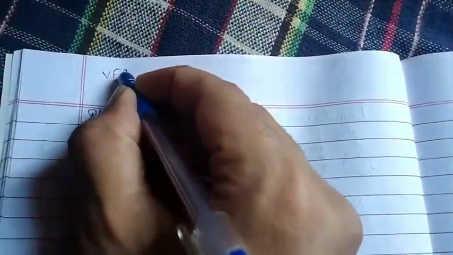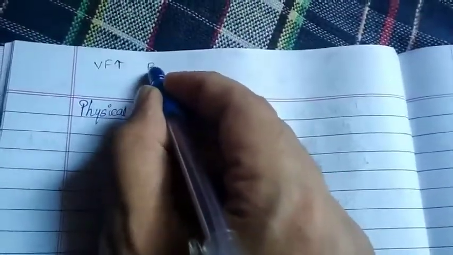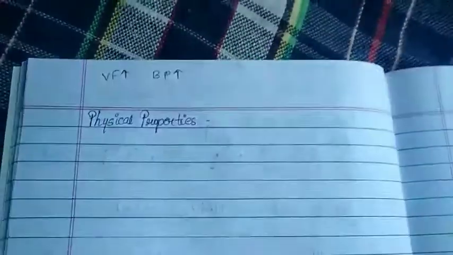But before going to this important topic, let me make one thing clear, as we have said in haloalkanes and haloarenes. Whenever we are dealing with the boiling point, we have to compare the boiling point with the van der Waals force. That is, if the van der Waals force increases, the boiling point also increases. This is a universal truth.